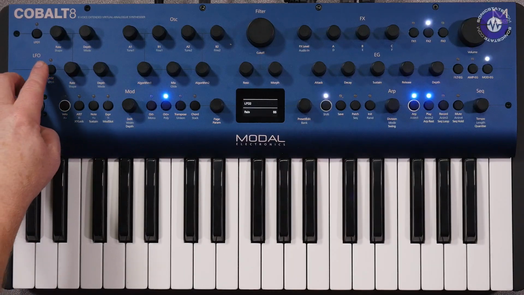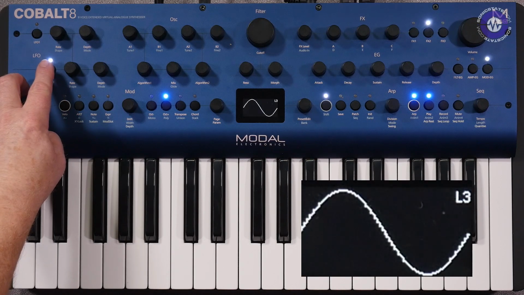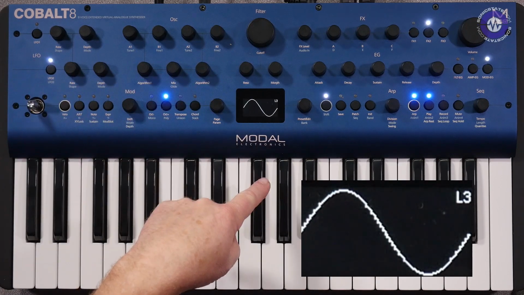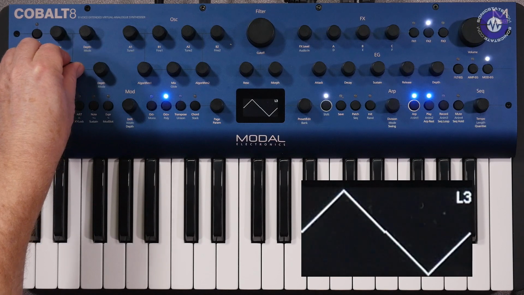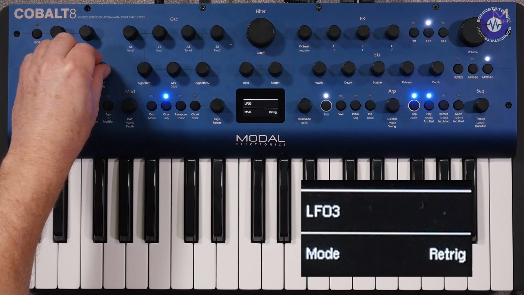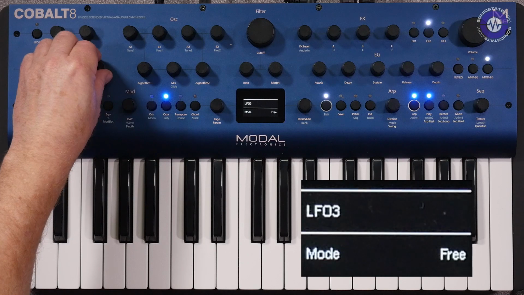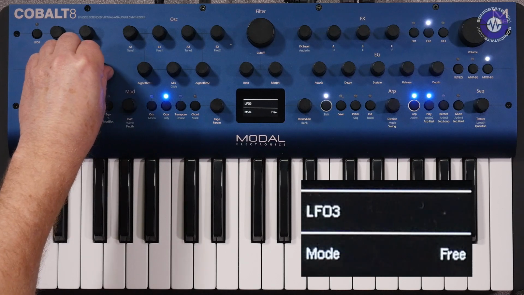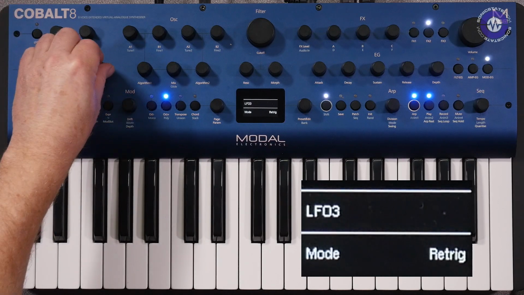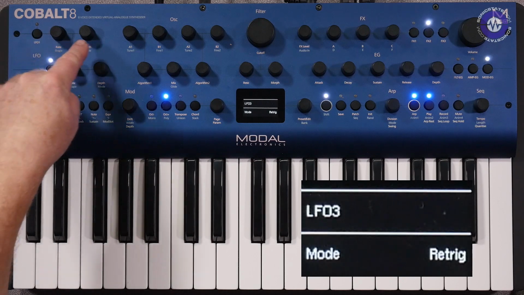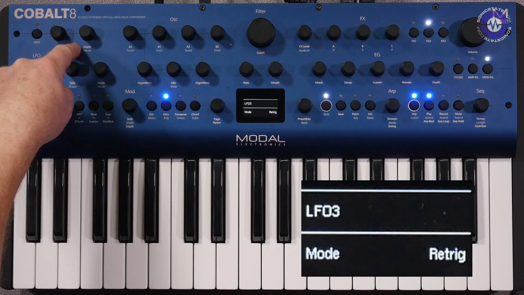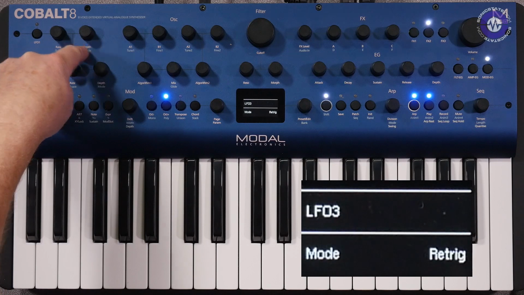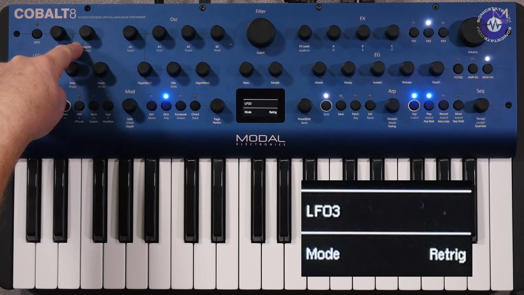LFO3, I press shift and the LFO button. Let me bring the display up. And now we're in LFO3 mode, so I can change the shape, obviously. I can change the mode, which gives me free running and retrig. There's no one shot on this. In fact, I should point out in the other LFOs, you've got free, retrig and one shot, so you can actually have them as a single cycle as well.